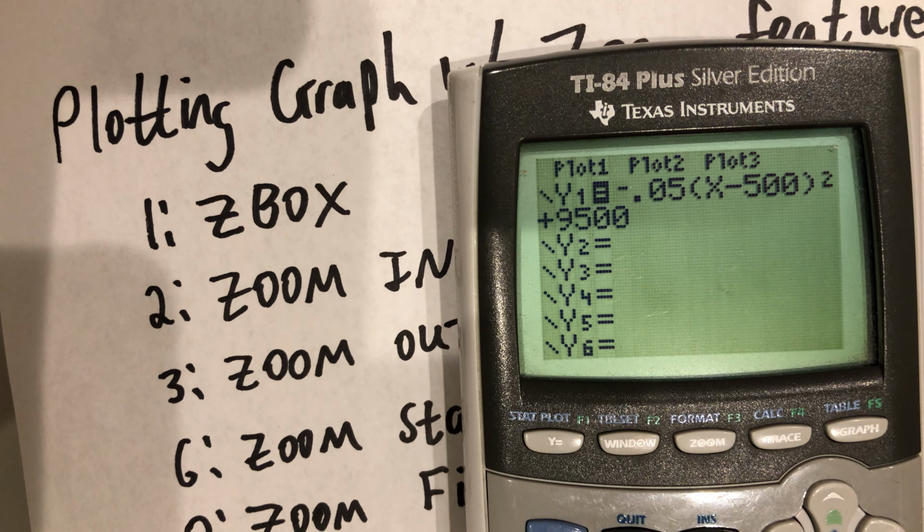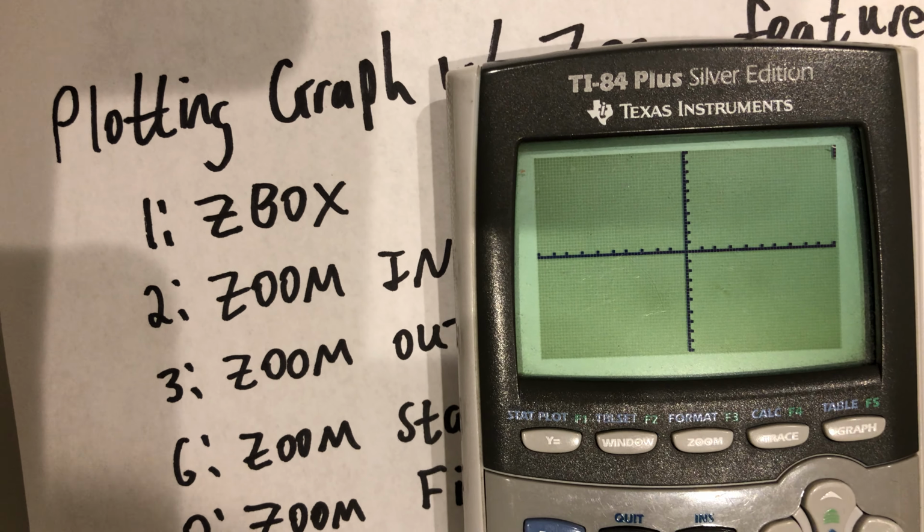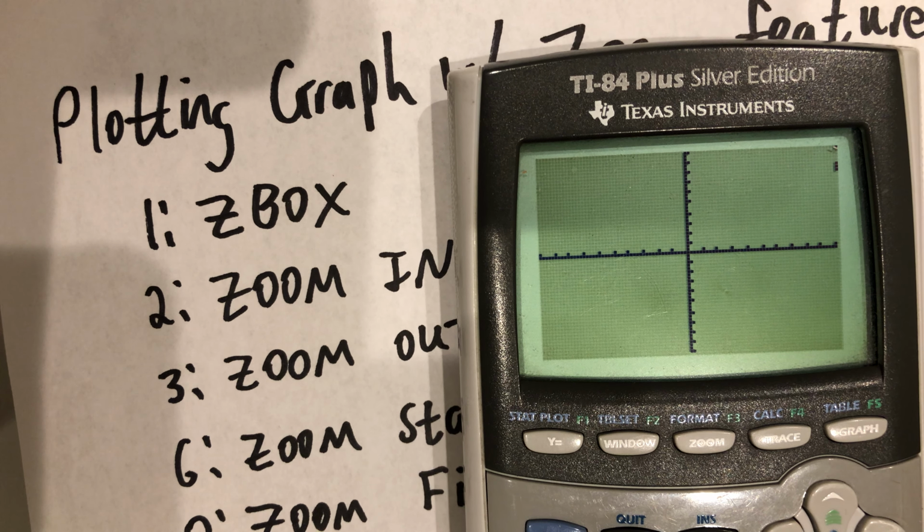So I've actually entered the equation here, and if we go to our graph, I did zoom 6. Normally I would just hit graph, and the graphs are usually in the standard window, but regardless, as you can see, there's nothing on the graph right now.